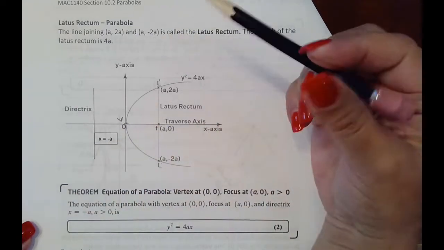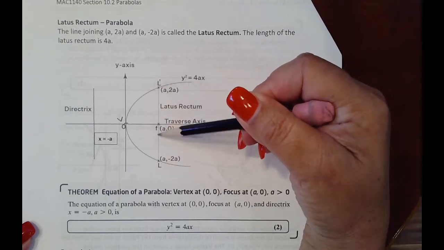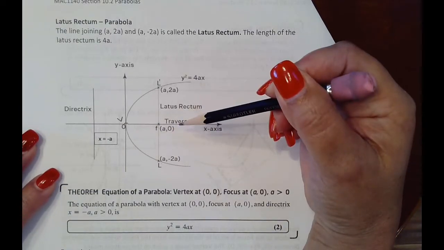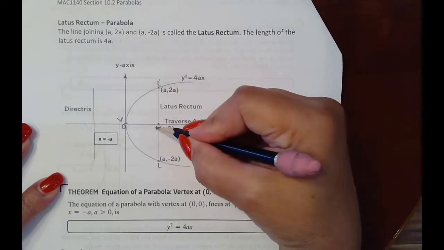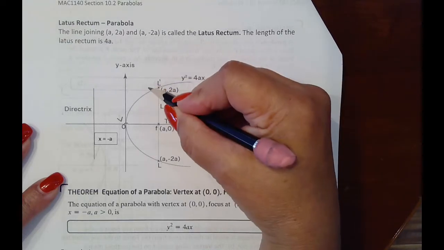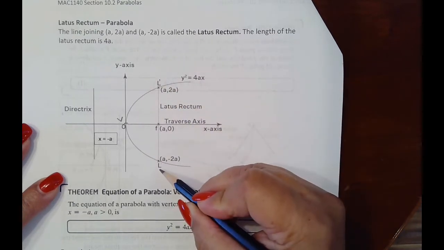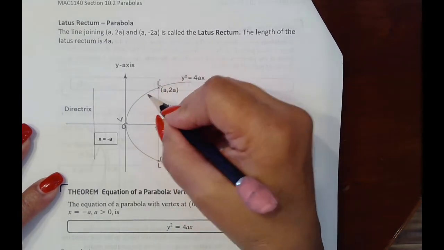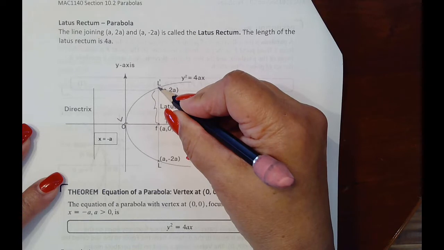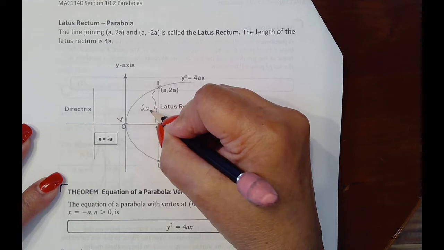And you're also going to need to know how wide the parabola is at the focal point. This focus can also be called the focal point. Whenever you are going from the focal point out to one side of the parabola, this would be called one of the latus points. They call this one latus prime, and this one is just latus. These are latus points. And the distance from focus out to a point on the side of the parabola called the latus point is a distance of 2a.